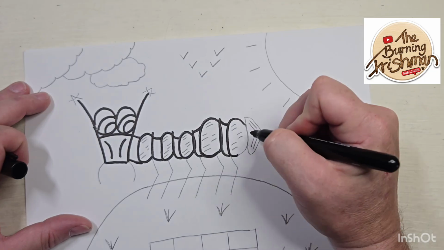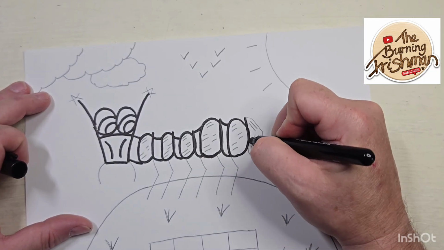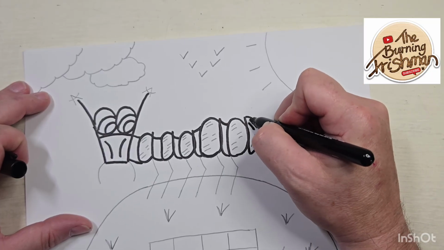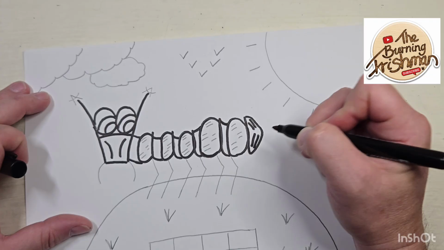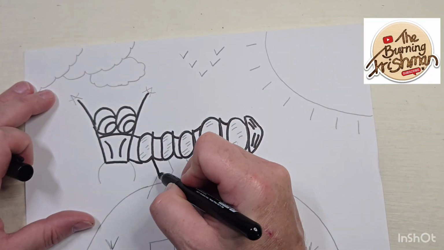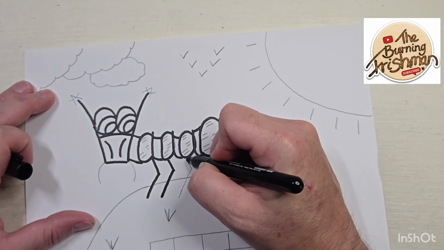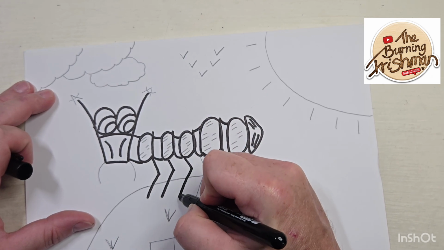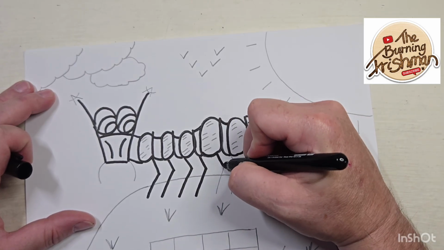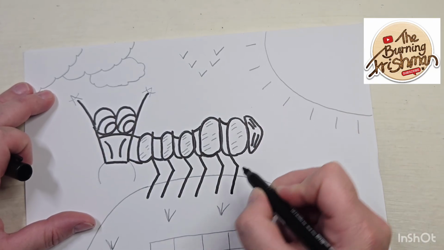So when you see them out there and they're all in line, that's what they're doing. They lay down a pheromone, a chemical, so none of them get lost. I think that's pretty cool. So that's how they can find food really far away from their colonies.